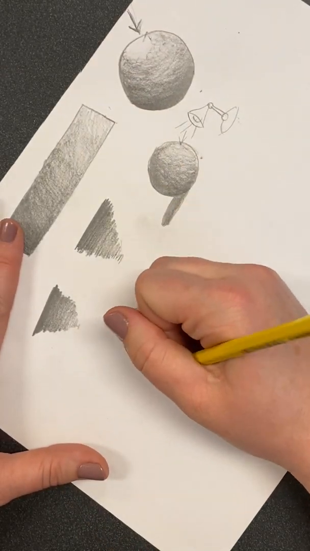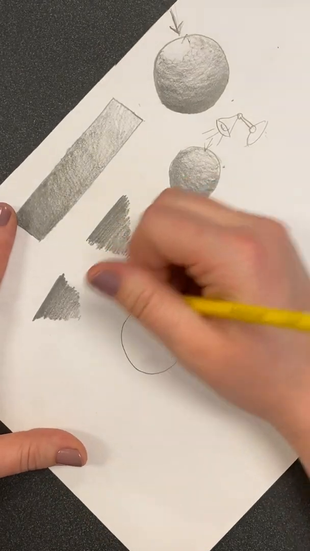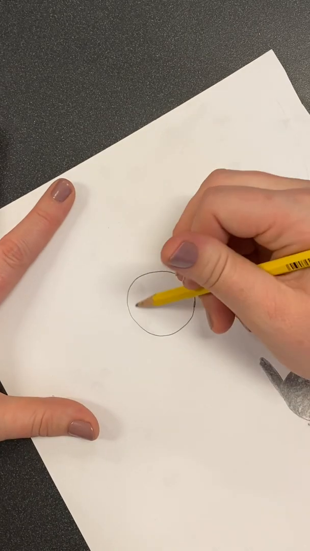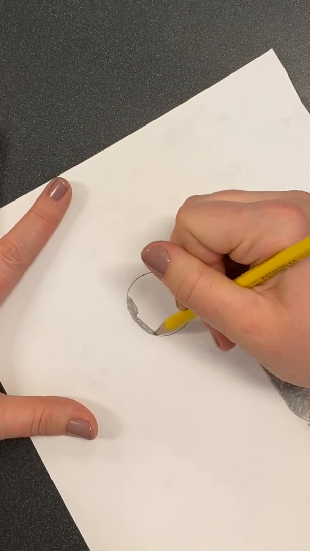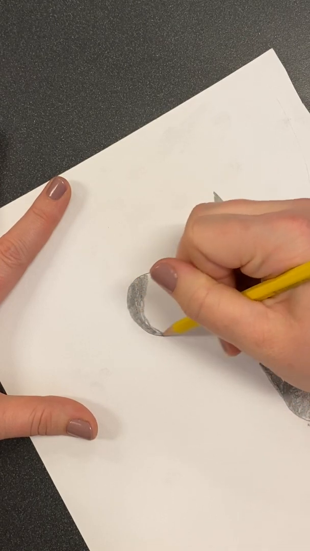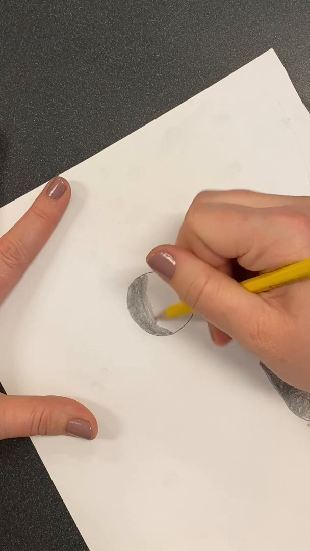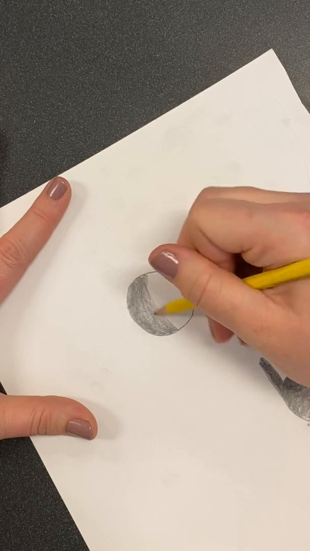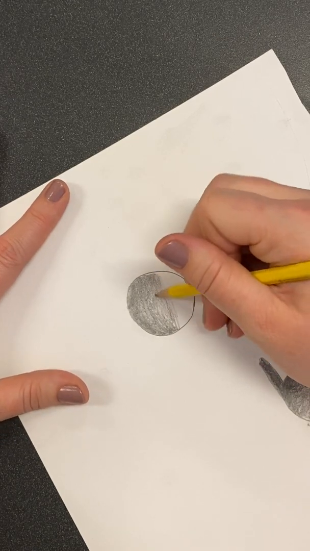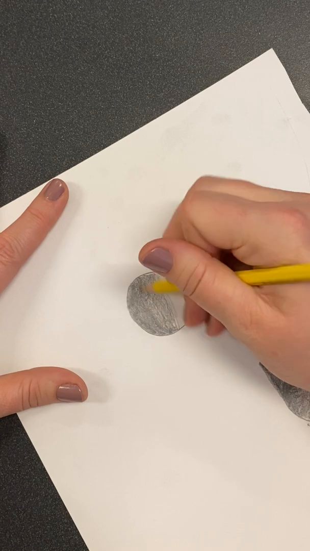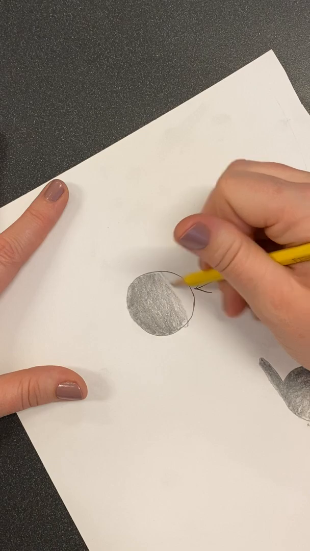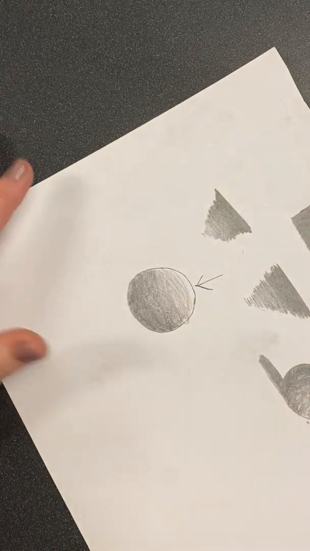All right, so I'm gonna draw another circle. And let's say I want my shadow coming from the top. All right, so I'm gonna come here at the bottom, do it again. I'm gonna press down, I'm gonna go in circles. And then I ease up. So it'd be the same thing.